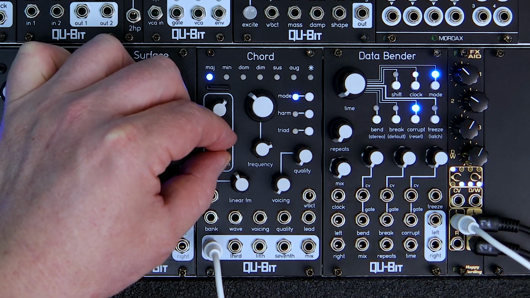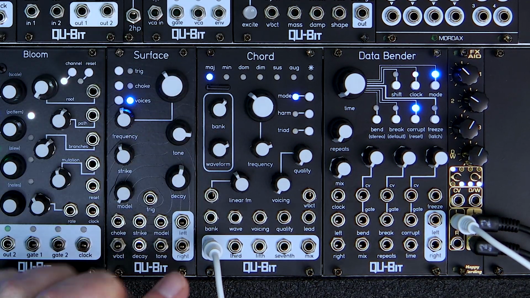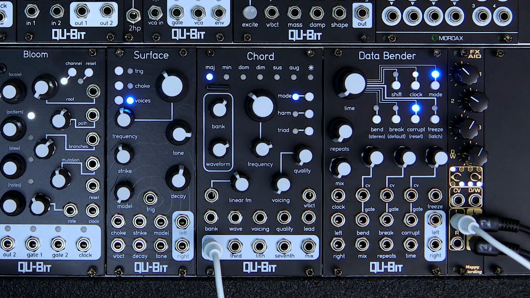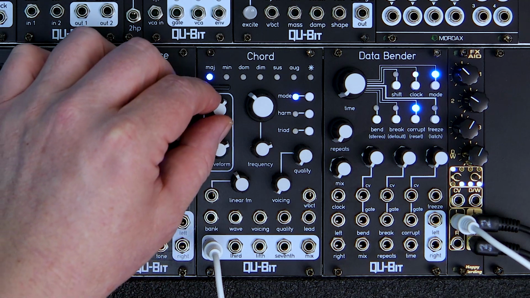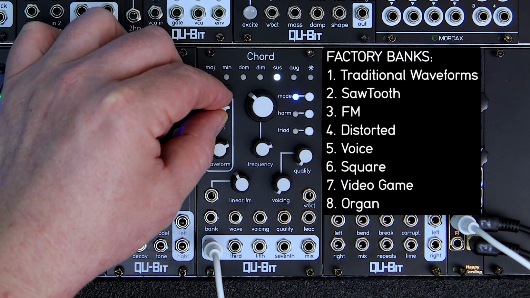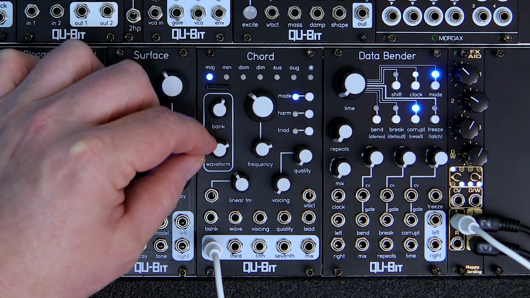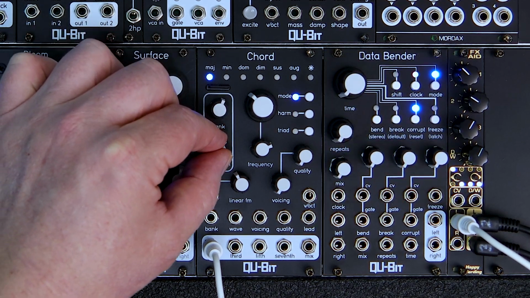Chord is great. We love Chord. But did you know that Chord is a wavetable synth? I'm sure you know that you can scan a bank, and then after you've chosen a bank, you can scan through the waveform.